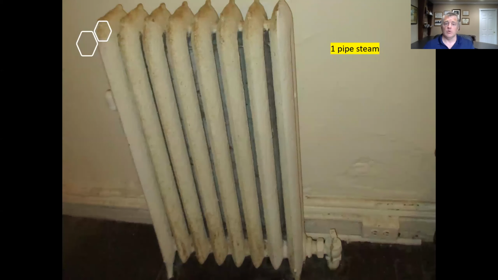Two-pipe system would send steam up one way, water down the other. But this is what we see most often. Much simpler system that they installed basically across the board for these old tenement buildings.